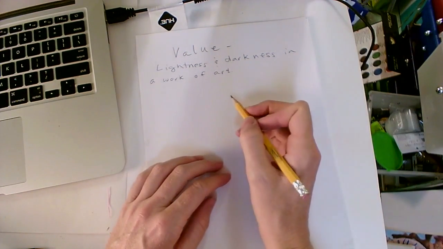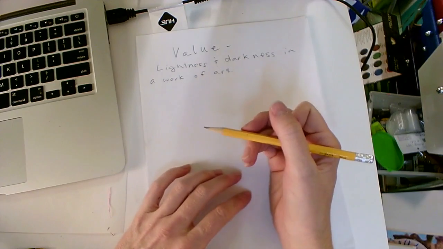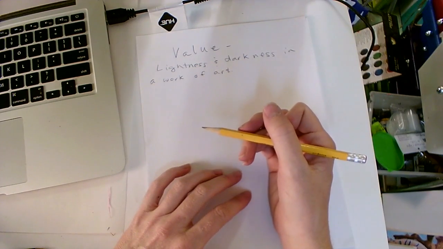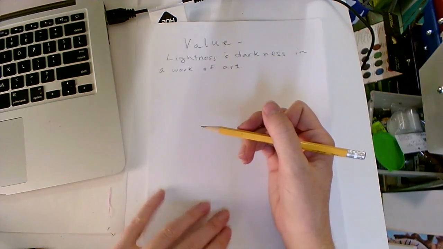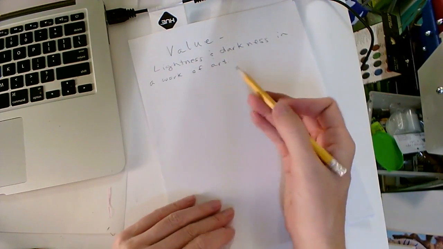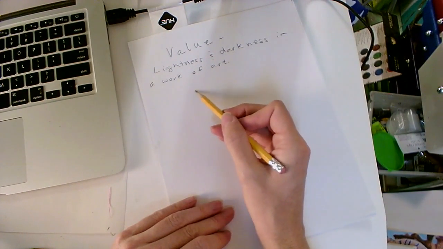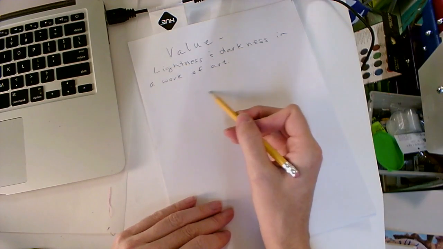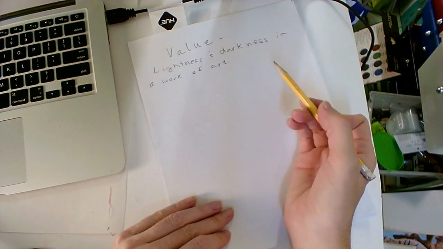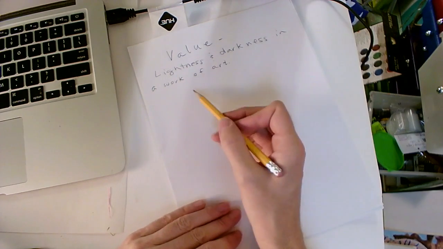You can do it freehand. You can draw it with a ruler. Sometimes rulers can actually make it more difficult if you don't know how to use it properly. Some kids just like to start drawing light to dark in a line without the borders or the rectangle, but I'm going to start with a rectangle.